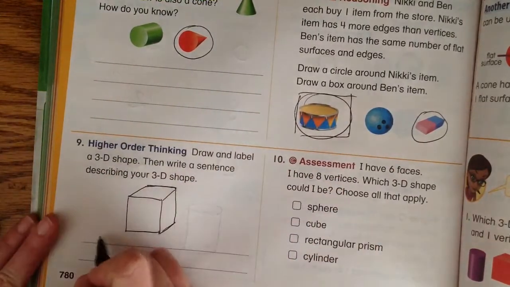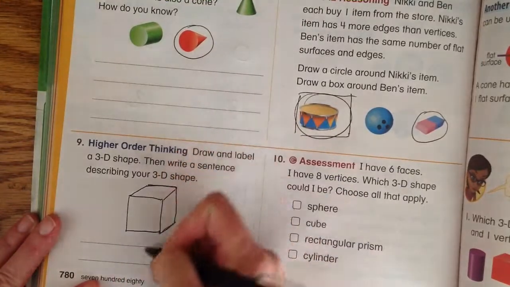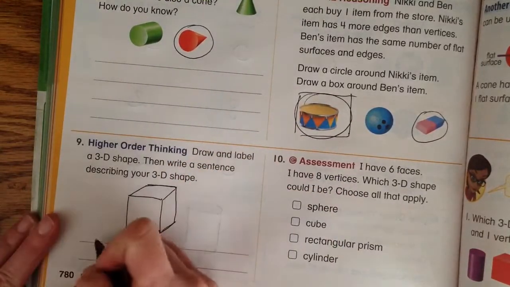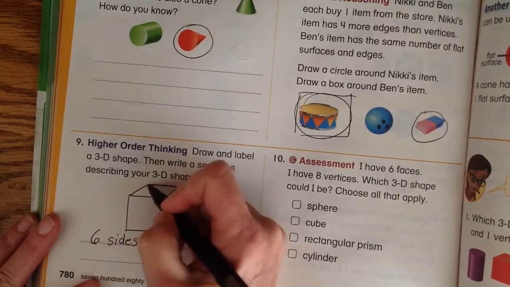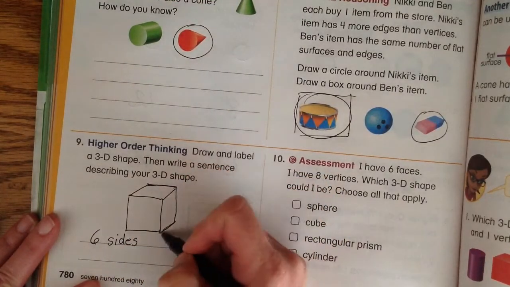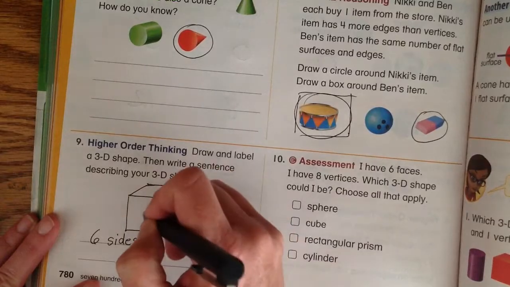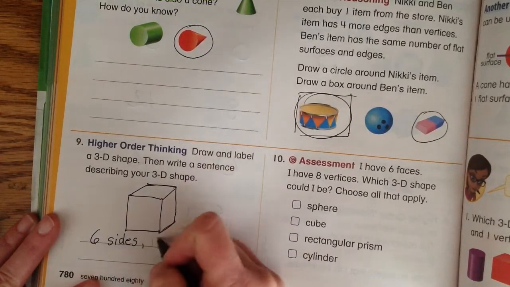So this is going to have 1, 2, 3, 4, 5, 6 sides. And it's going to have 1, 2, 3, 4, 5, 6, 7, and another vertice way over there we can't see. 8 vertices.